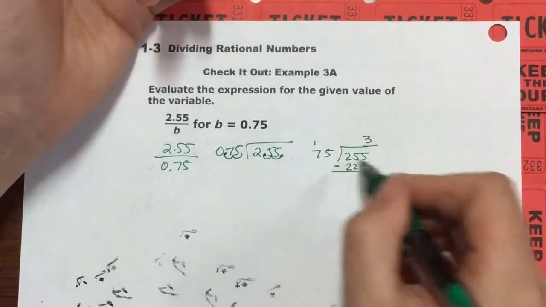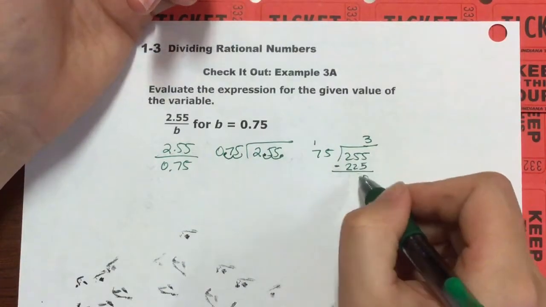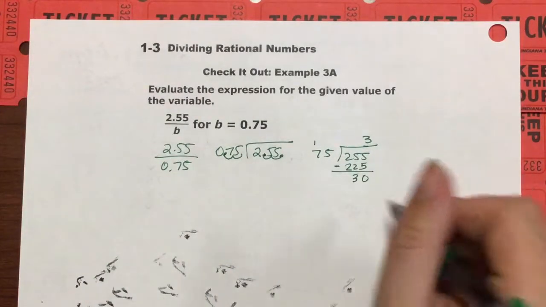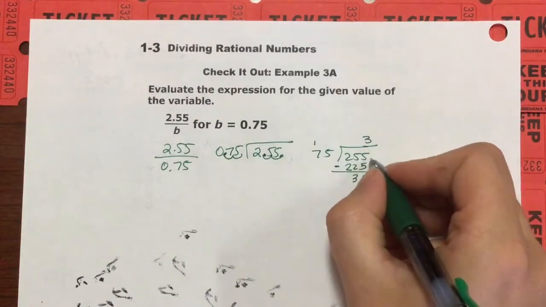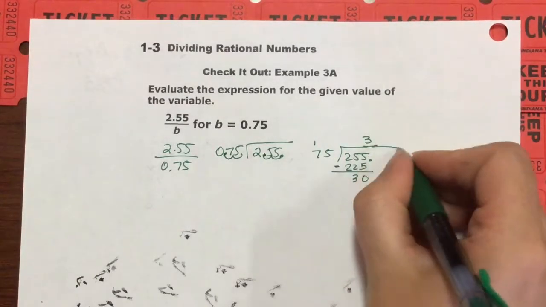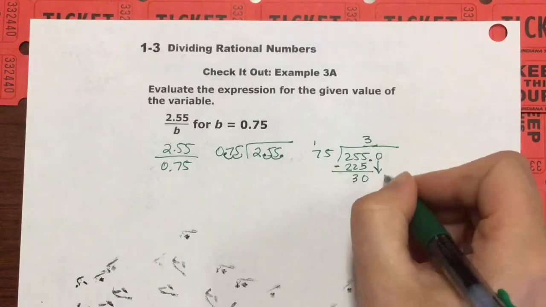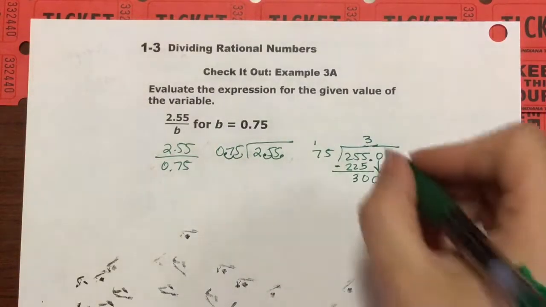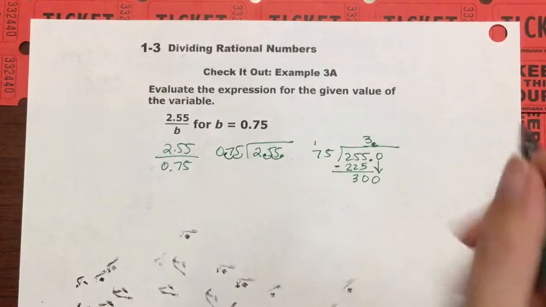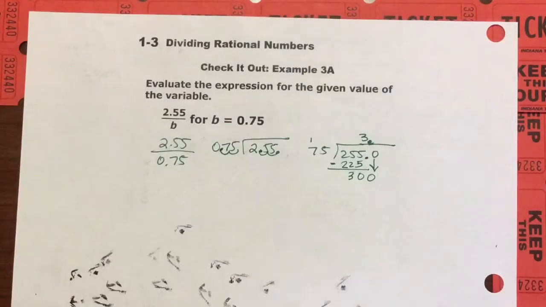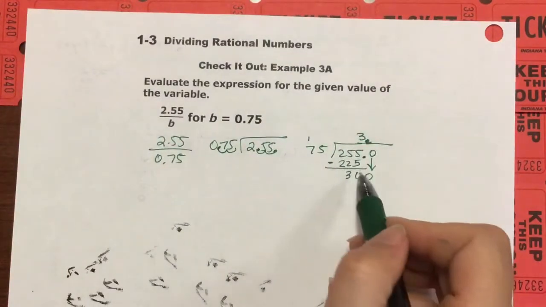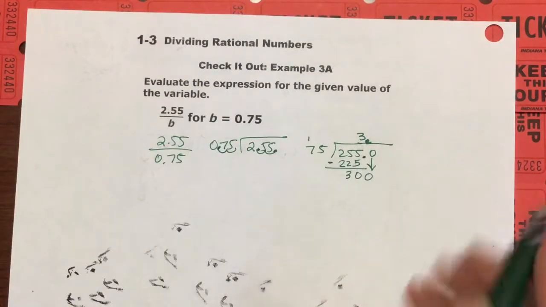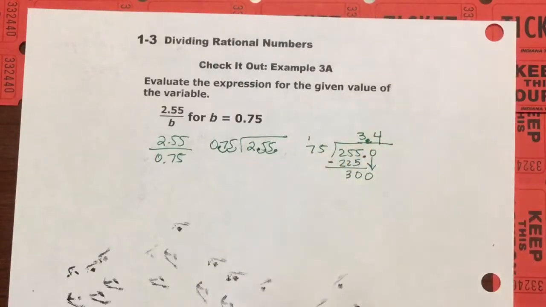Now we're going to do the subtraction. 5 take away 5 is 0. 5 take away 2 is 3. And 30 is less than 75, so we know that we have the right number there. Then we have remainders, so we have to keep going. Let's add a 0 here and drop it like it's hot. 300. We added the decimal here, so we need to add it up there. Since 3 times 75 is 225, I think if we add another 75 to that, that's going to be 300. So let's go ahead with 4.